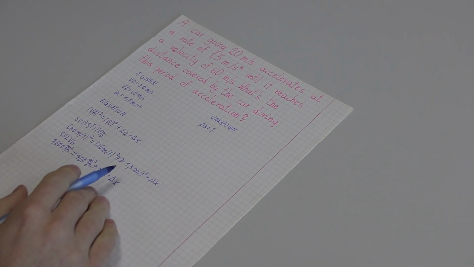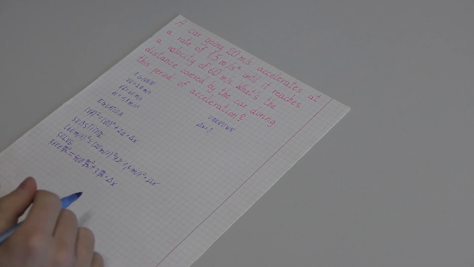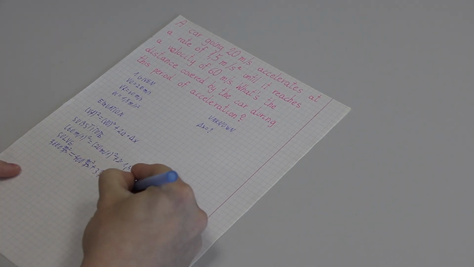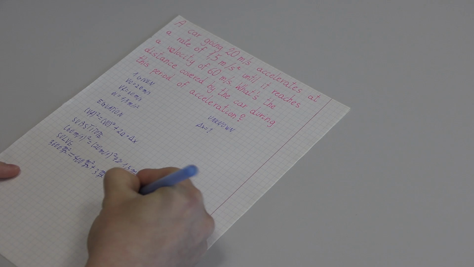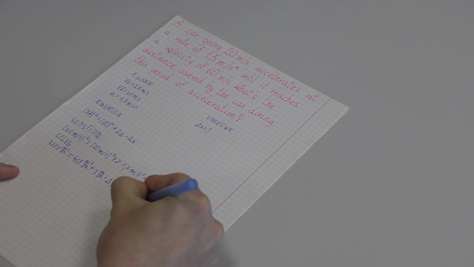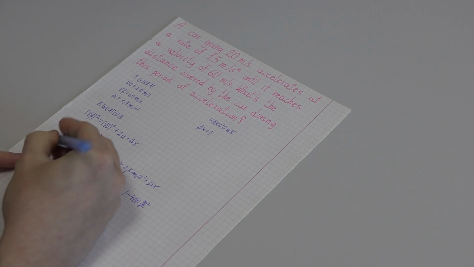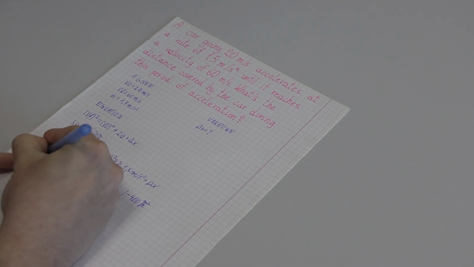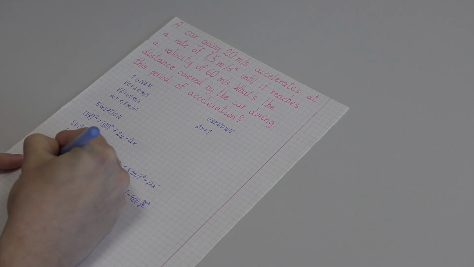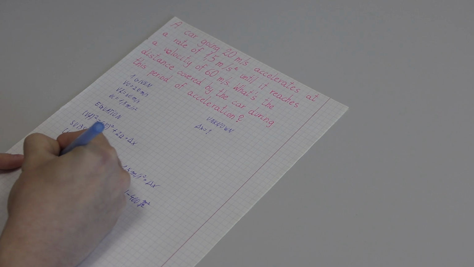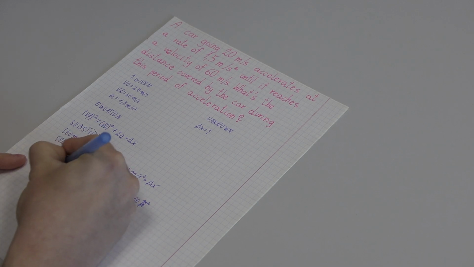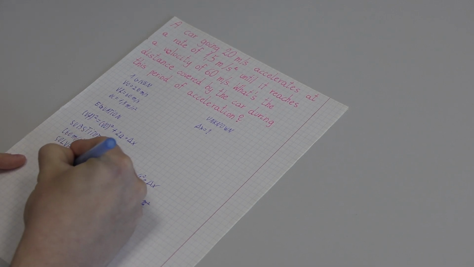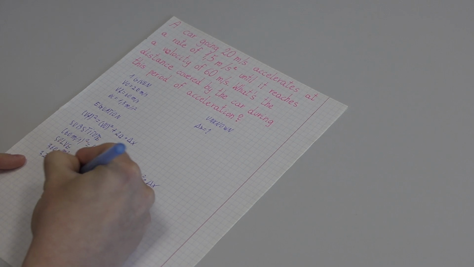Now with that, I'm going to subtract 400 meters squared per second squared from both sides, and it will be 3,200 meters squared per second squared, and that will equal 3 meters per second squared times delta x.